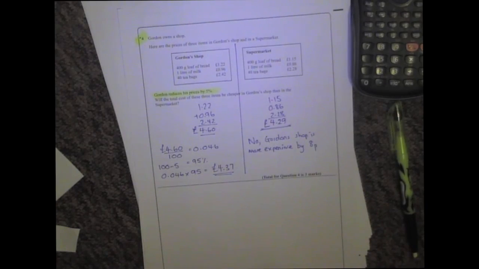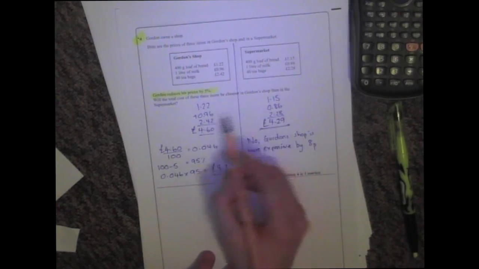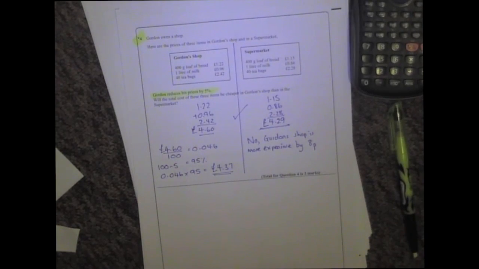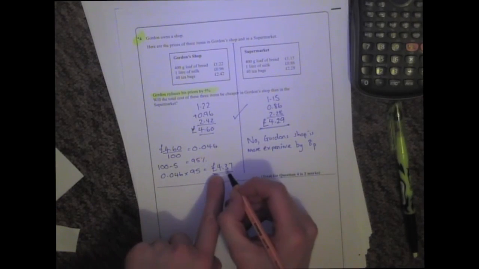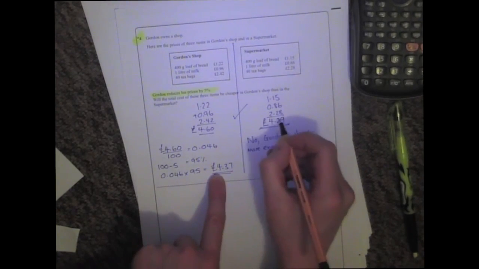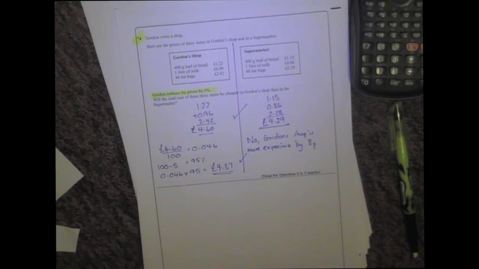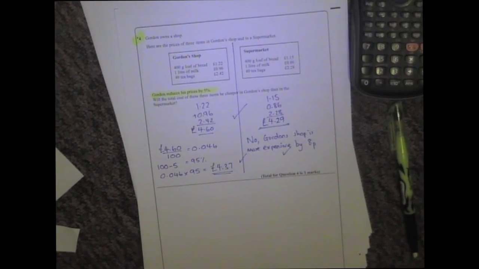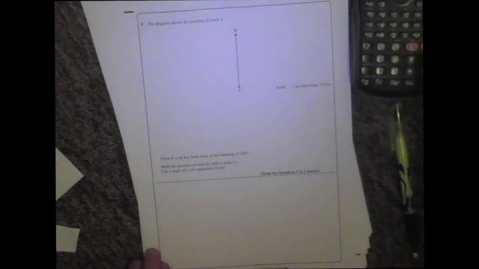So then for marks, I'm going to get 1 mark for adding these up. So I don't get a mark for each, just get 1 between them for adding them up. Then I'm going to get an accuracy mark for being able to show that the 2 amounts are £4.37 and £4.29. So if I've got both of those, I get another mark. And then finally, I get a mark for the statement to say that no, Gordon's shop is actually more expensive by 8p. So we're going to question 5.